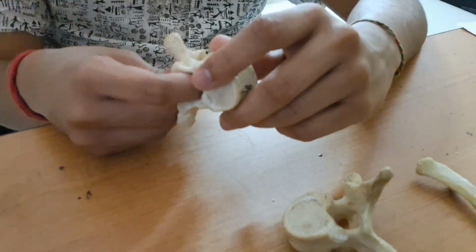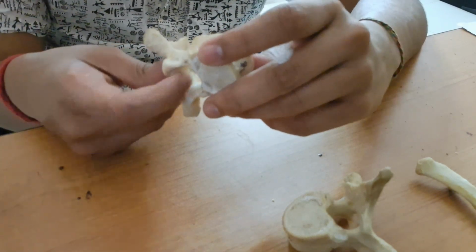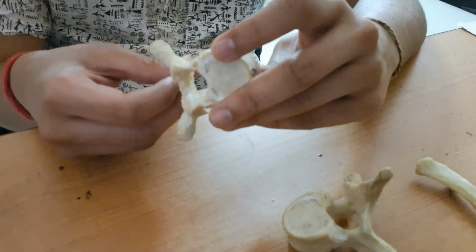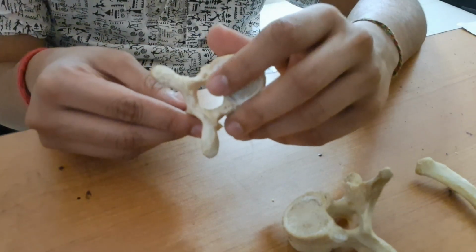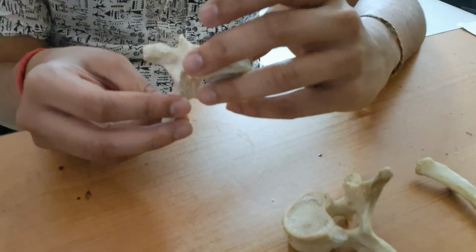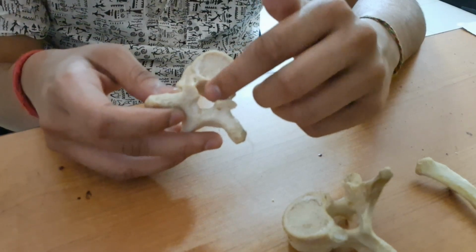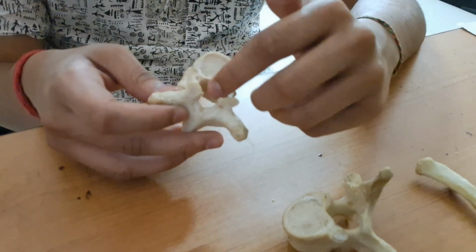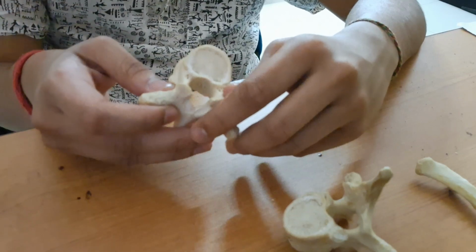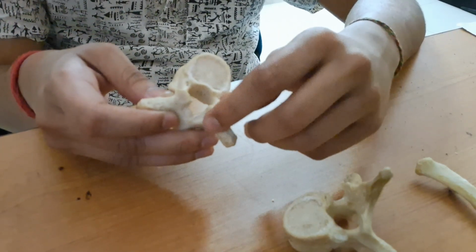Another thing, the lamina on the inside gives attachment to the ligamenta flava. This was one thing left. And obviously this vertebral foramen provides passage to the spinal cord and the spinal nerves, the thoracic spinal nerves.